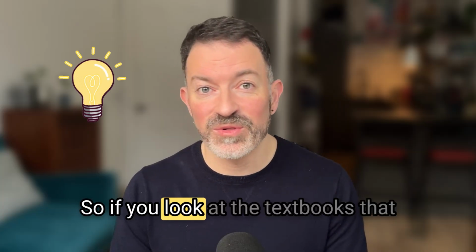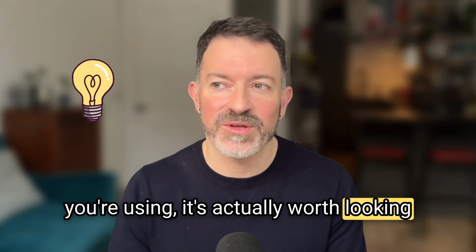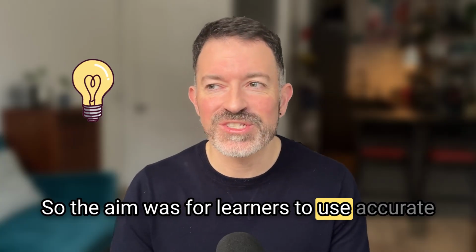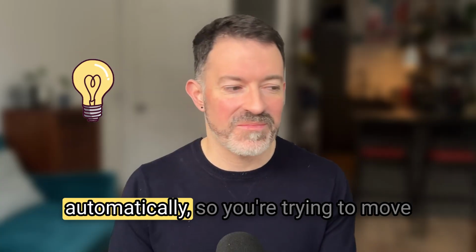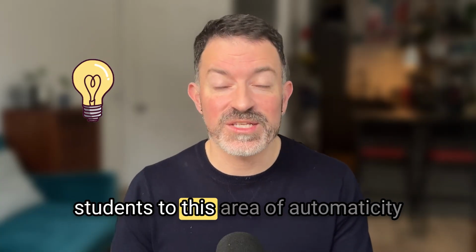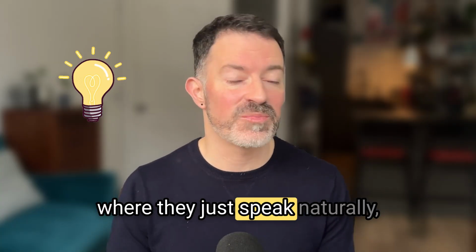This format trained, it must be hundreds of thousands of teachers worldwide. Like, I was taught with some of this as well, and it still appears in textbooks today. So if you look at the textbooks that you're using, it's actually worth looking to see if this structure is in there. As I mentioned, SLT has placed a strong emphasis on accuracy. So the aim was for learners to use accurate patterns without hesitation and almost automatically. So you're trying to move students to this area of automaticity where they just speak naturally, which, hey, if you're a language learner, is a great place to try and get to.